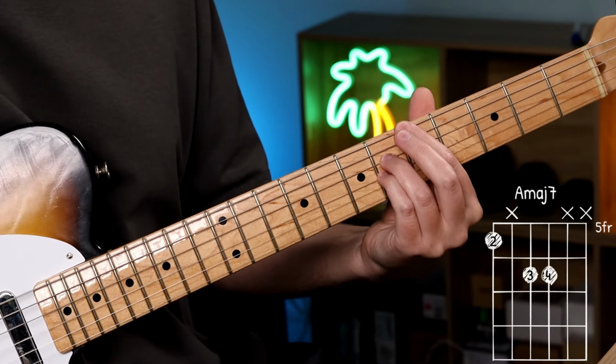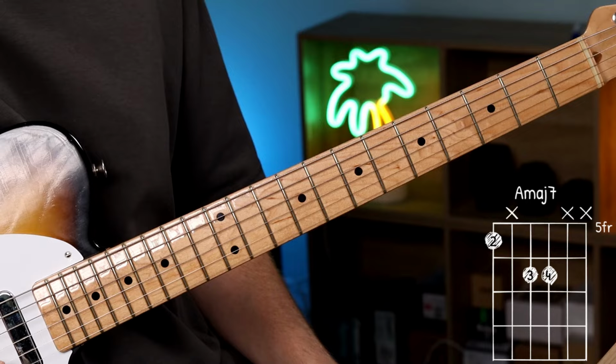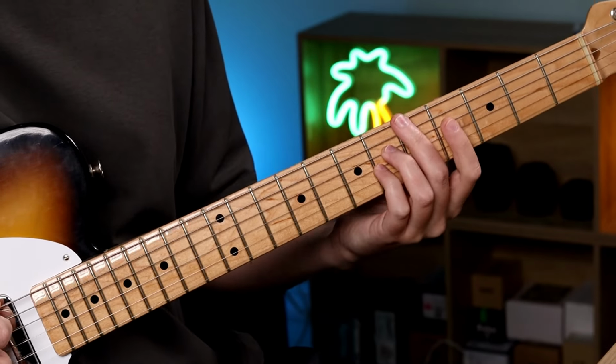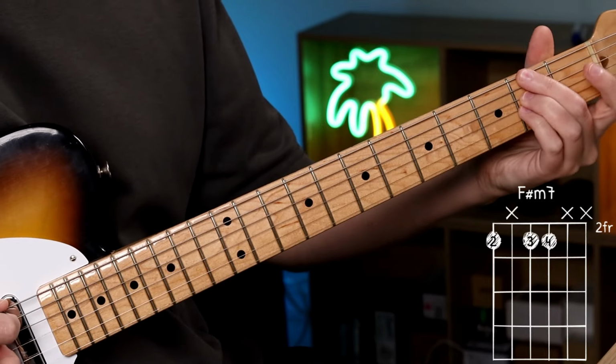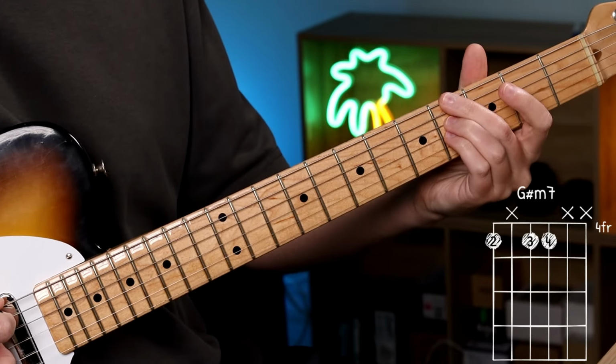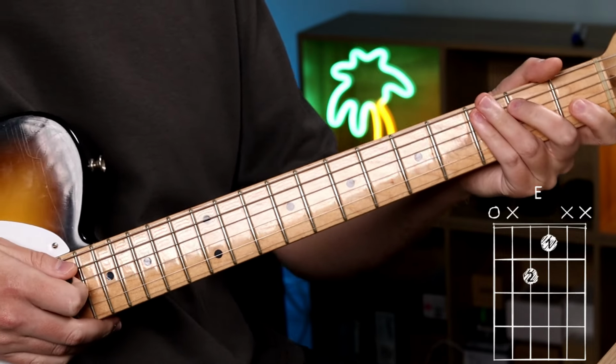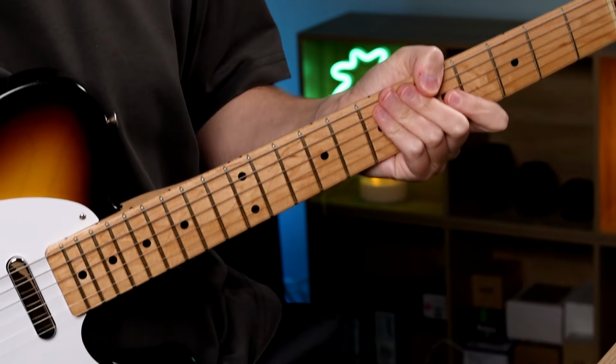The chords you're going to use for this one: A major. But this time we're going to skip out these open strings and we're just going to play the fretted notes. So A major, F sharp minor, G sharp minor, then it's E. And of course you'll want to add a bit more overdrive to your sound for this one.